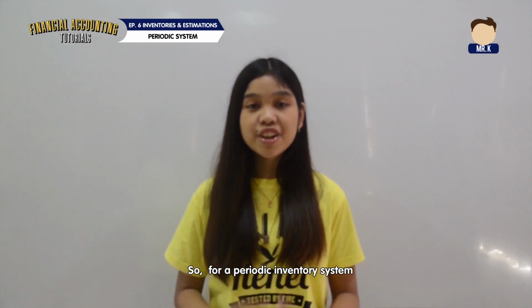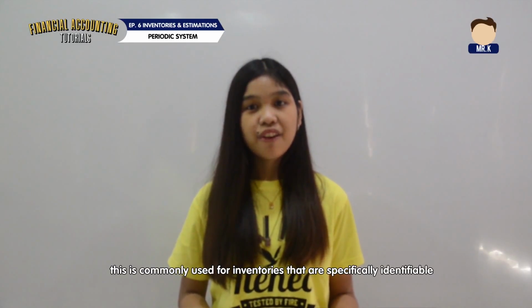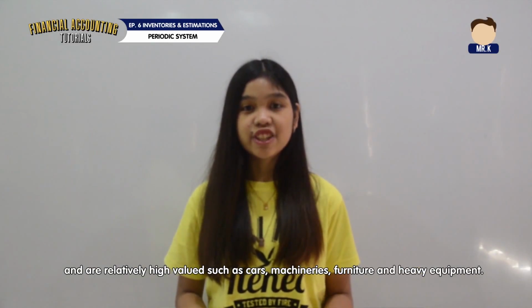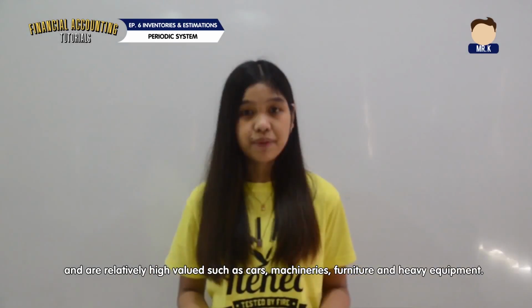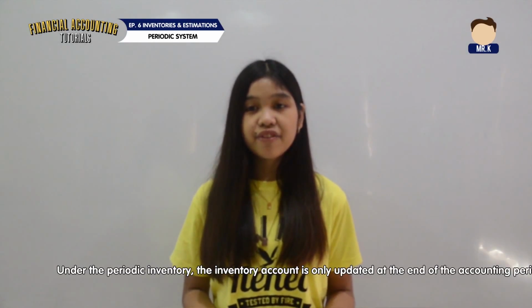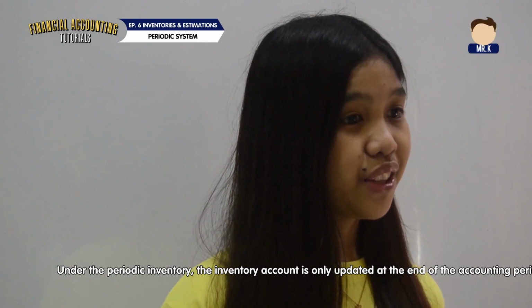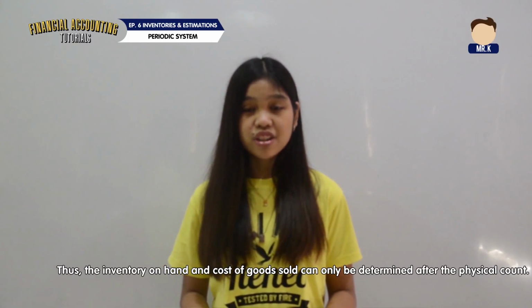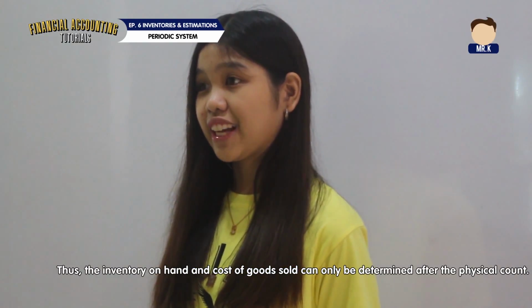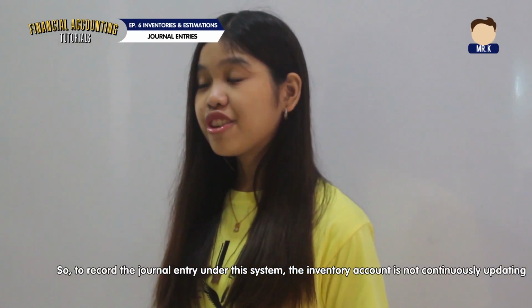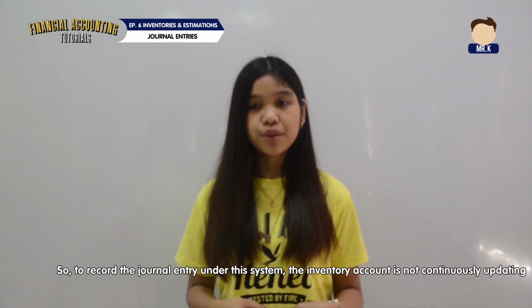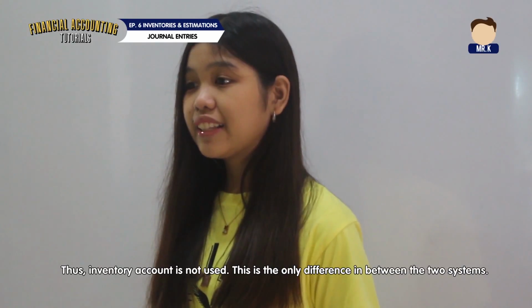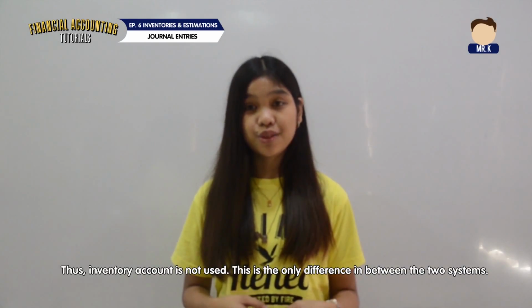So, for a periodic inventory system, this is commonly used for inventories that are specifically identifiable and are relatively high valued, such as cars, machineries, furniture, and heavy equipment. Under the periodic inventory, the inventory account is only updated at the end of the accounting period through the conduct of a physical count. Thus, the inventory on hand and cost of goods sold can only be determined after the physical count. So to record the journal entries under this system, the inventory account is not continuously updated until the end of the accounting period. Thus, the inventory account is not used. This is the only difference between the two systems.